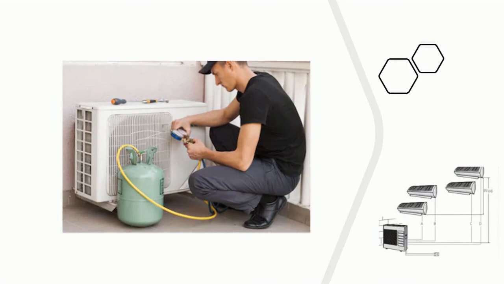The line set must be sized according to the sizing charts provided by the manufacturer. This will depend on the length of the line sets from the outdoor equipment, but also have limitations on heights between indoor and outdoor units. Each manufacturer has their own specifications that must be followed. Ensure your contractor follows these recommendations.